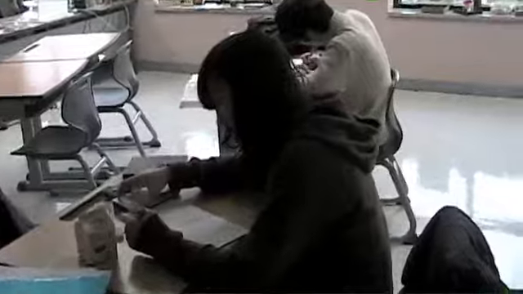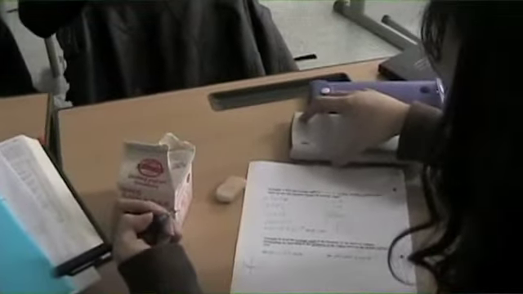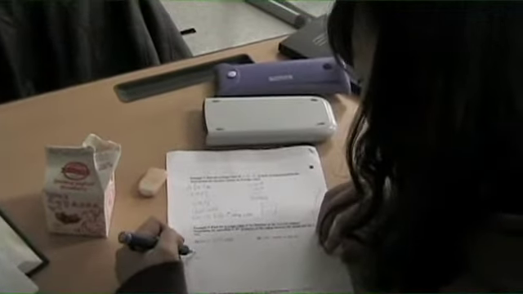Can we check it? Yes, what'd you get? Is that how it comes out? Is my graph correct? Yes. Is the shaded area down here? Yes. Good, good.